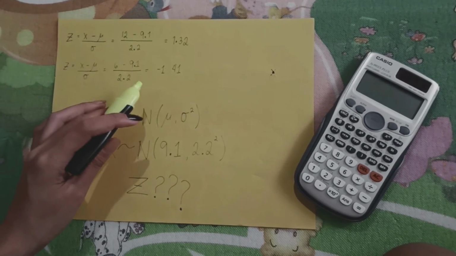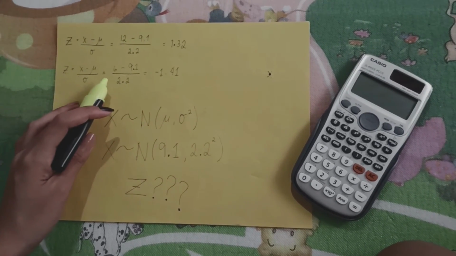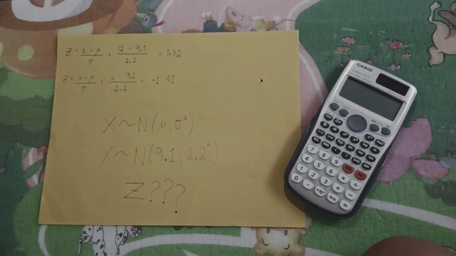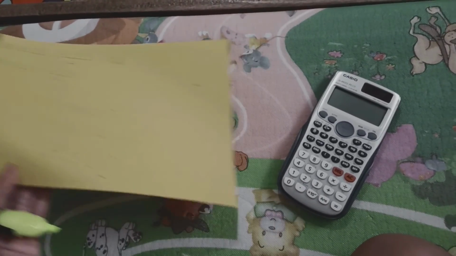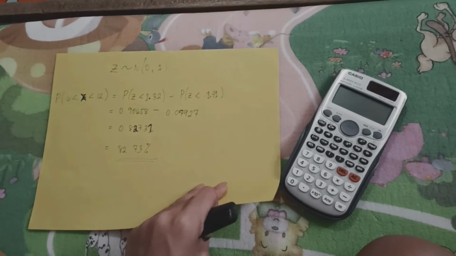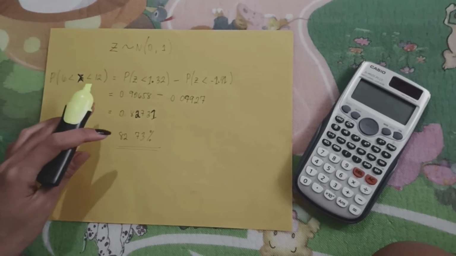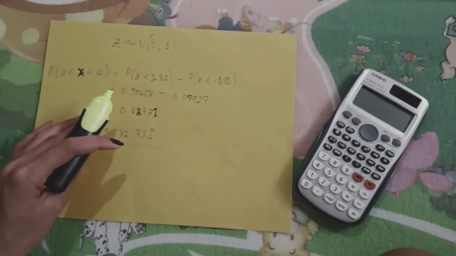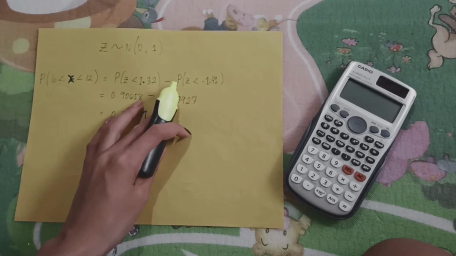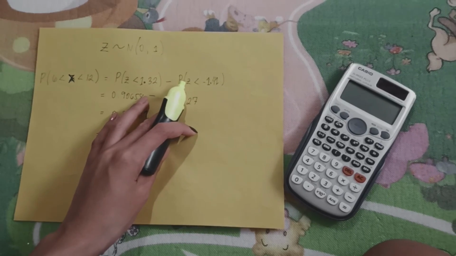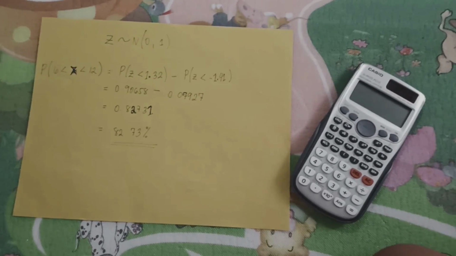So 6 minus 9.1 over 2.2 is equal to negative 1.41. Now, we're going to find the corresponding value in the z table. So the probability of z less than 1.32 minus the probability of z less than negative 1.41.